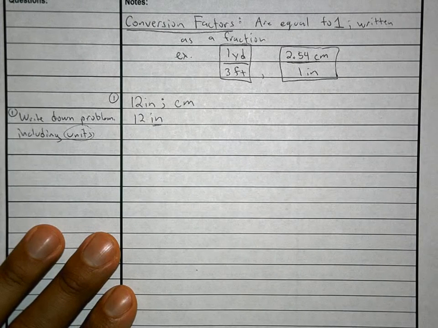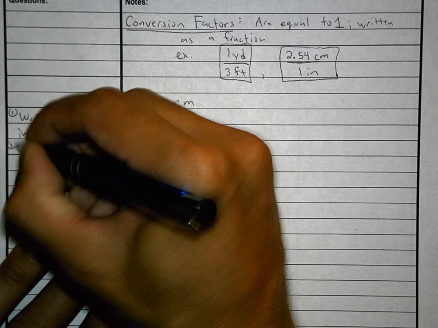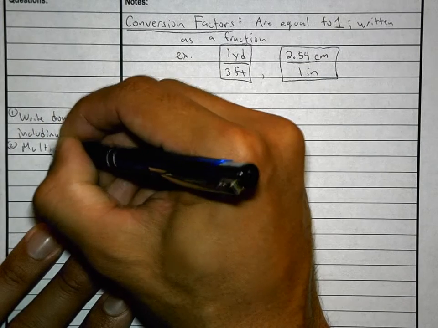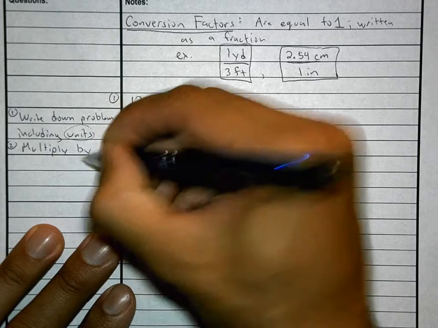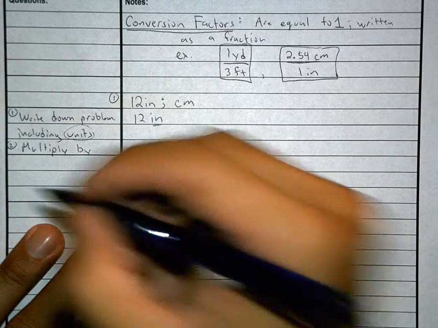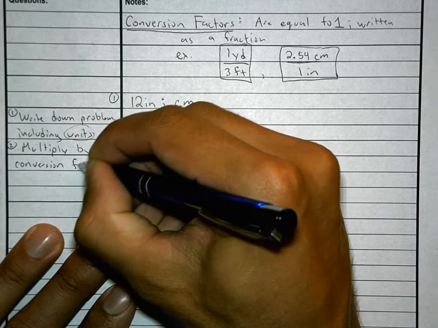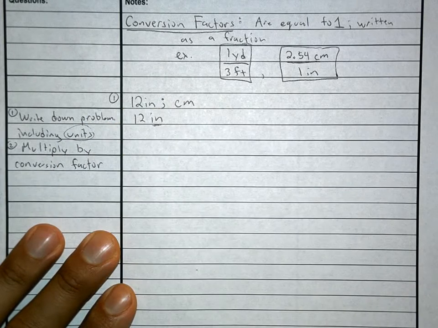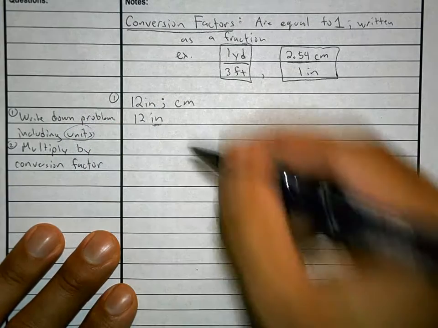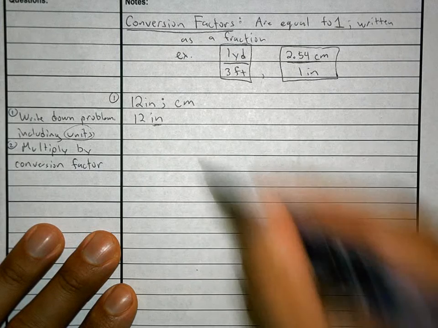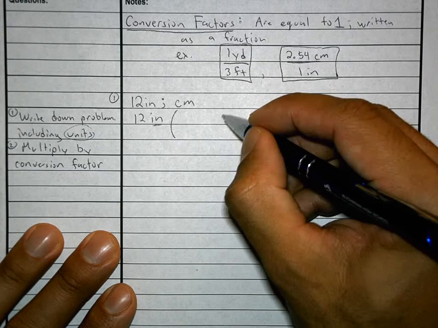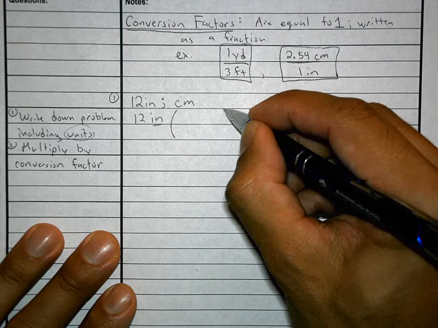The next thing that I'm going to do is multiply by a conversion factor. What that looks like is this: parenthesis, and give yourself some room.